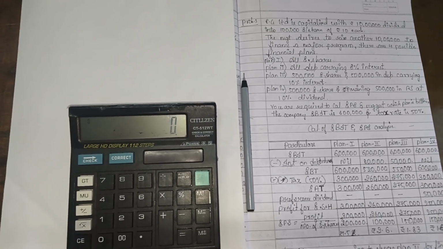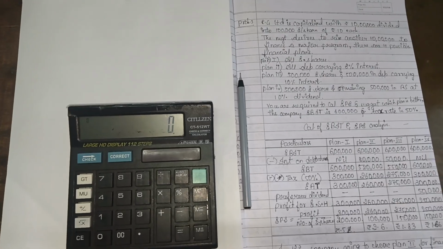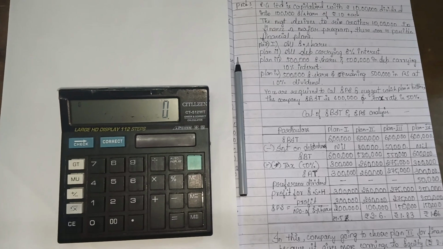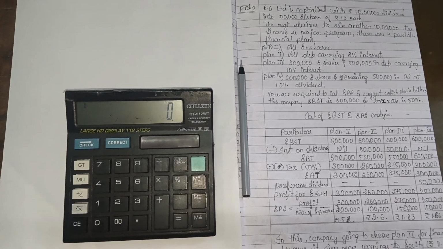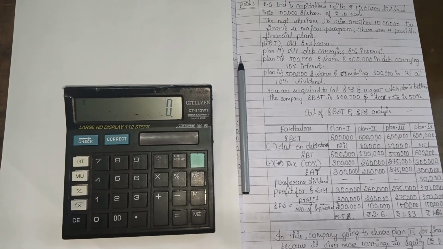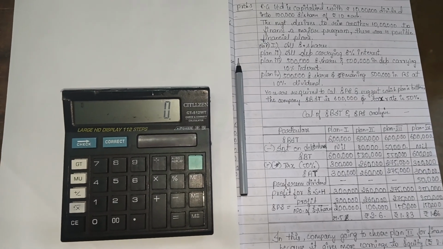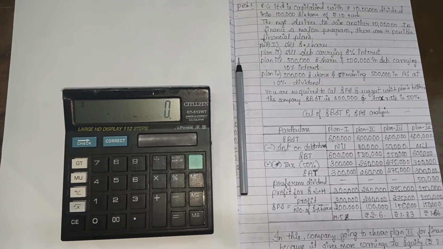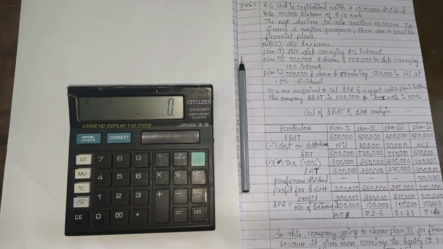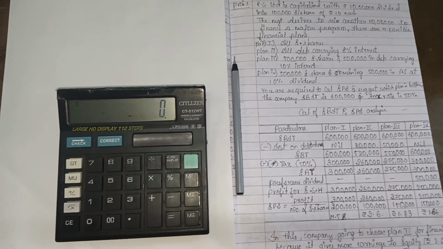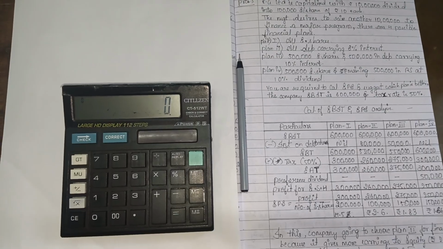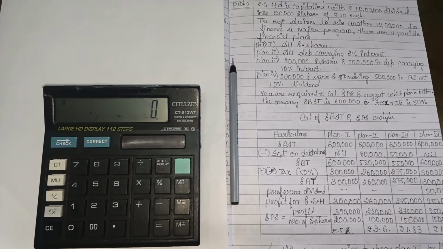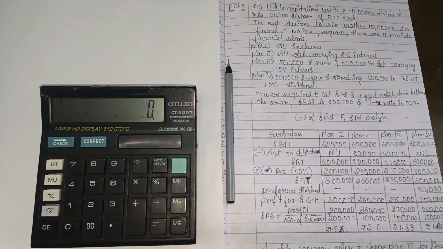They have given four plans. Plan 1 is all equity shares, plan 2 is all debentures carrying 8% interest rate, plan 3 is 5 lakh equity shares and 5 lakh in debentures carrying 10% interest rate, and plan 4 is 5 lakh equity shares and the remaining 5 lakh in preference shares at 10% dividend. You are required to calculate EPS and suggest which plan is better. The company EBIT is rupees 6 lakh and the tax rate is 50%. So now let's solve this problem.